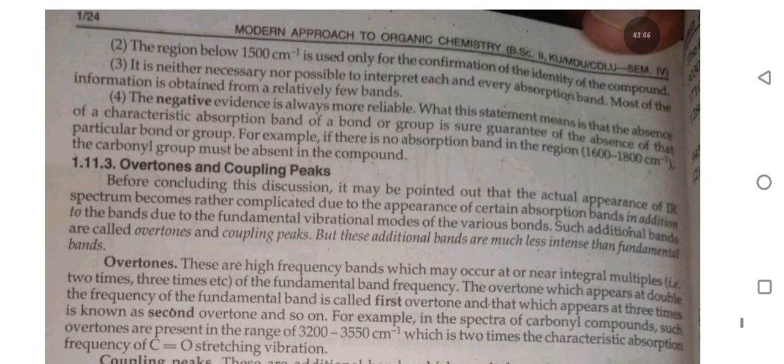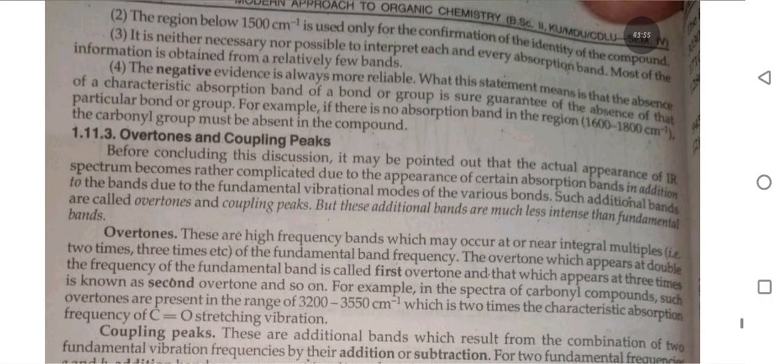Interpreting the infrared spectrum. The following points should prove very helpful in the interpretation of an infrared spectrum. Always start with the high frequency end of the spectrum. The absorption bands due to most of the stretching vibrations appear in the region above 1500 cm⁻¹. The region below 1500 cm⁻¹ is used only for confirmation of the identity of the compound. It is neither necessary nor possible to interpret each and every absorption band. Most of the information is obtained from relatively few bands.